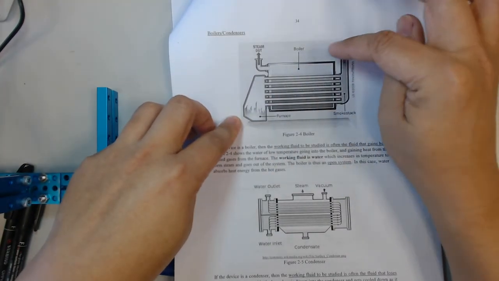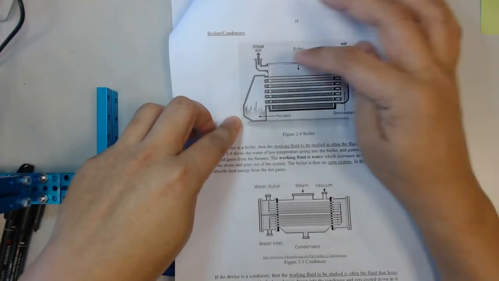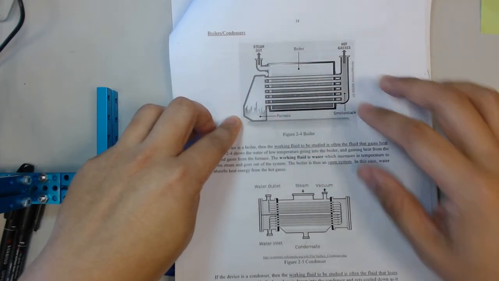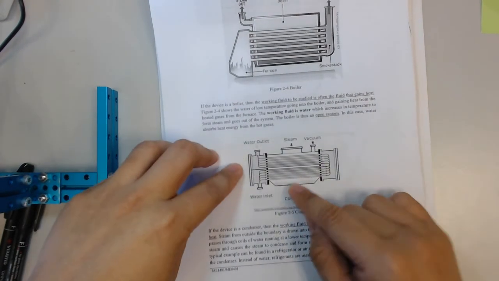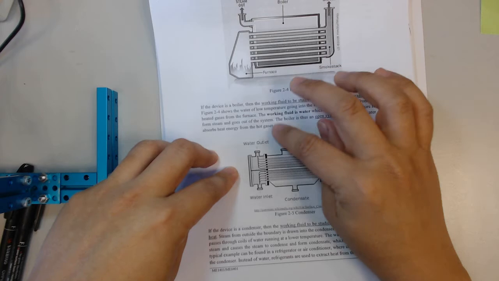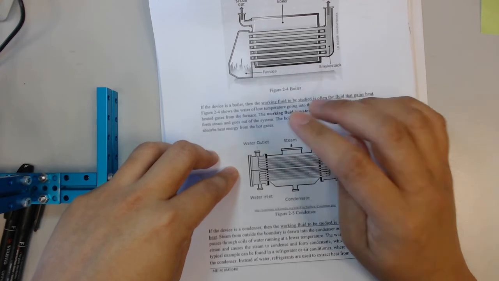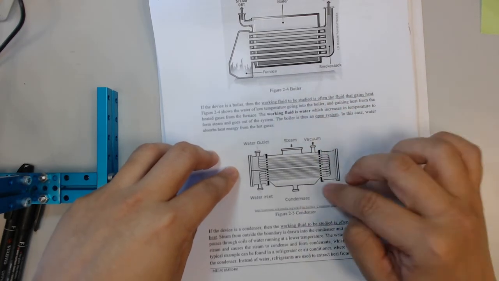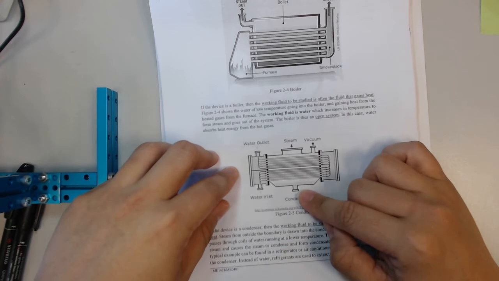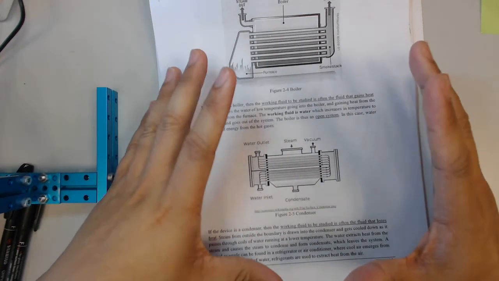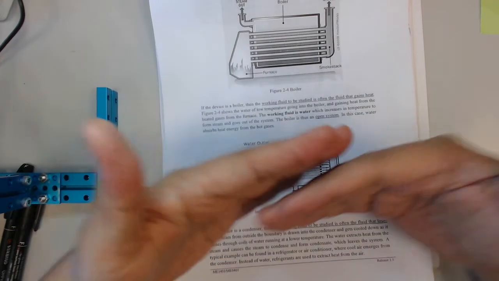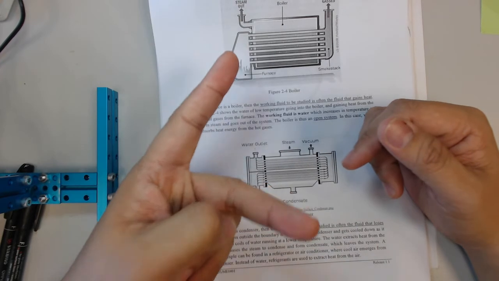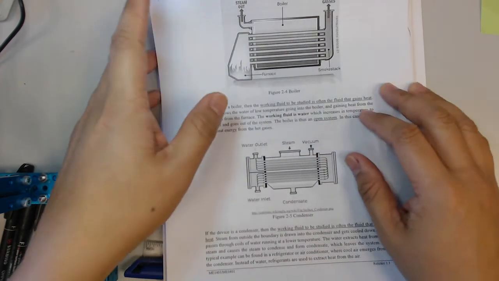The boiling liquid will come in somewhere and then exit the other way, but not before it gains heat from a heat source. For a condenser, a high temperature fluid will come in and get cooled down by a colder liquid, and then come out at a lower temperature. So for boilers and condensers, the idea is basically an exchange of heat between two kinds of fluids. So that is the idea.